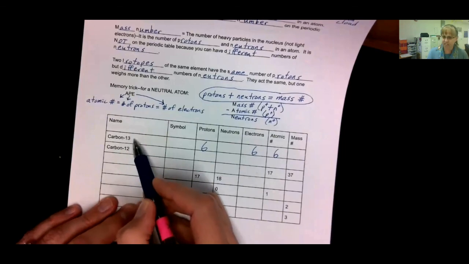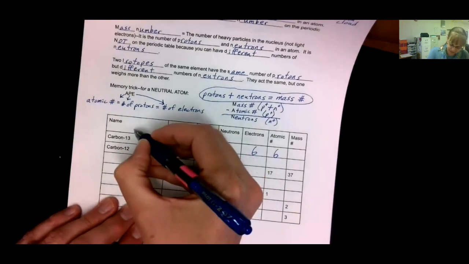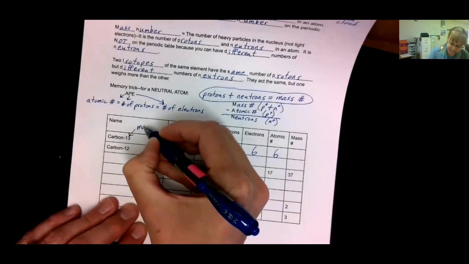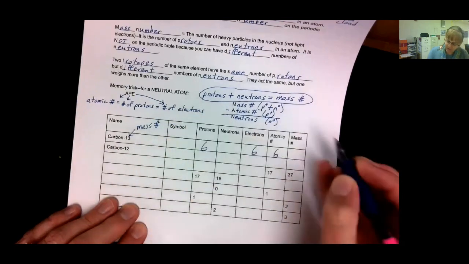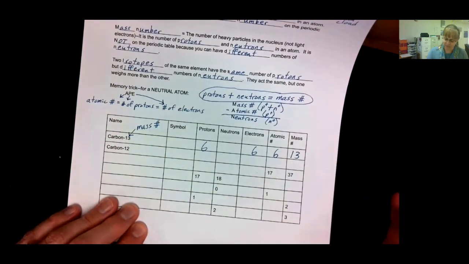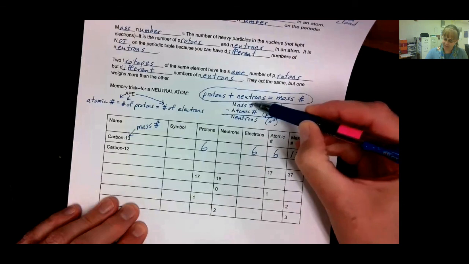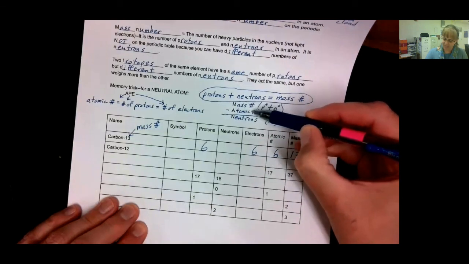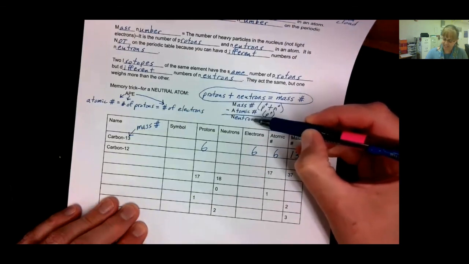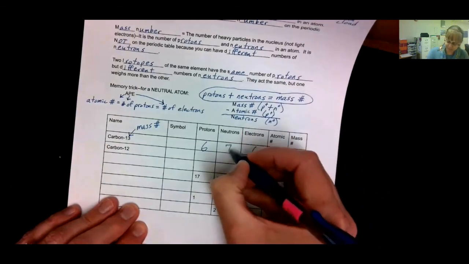What's this 13 right here? It turns out this number is actually the mass number. Now we can subtract. Mass number of 13 minus atomic number of 6 gives us 7 neutrons.